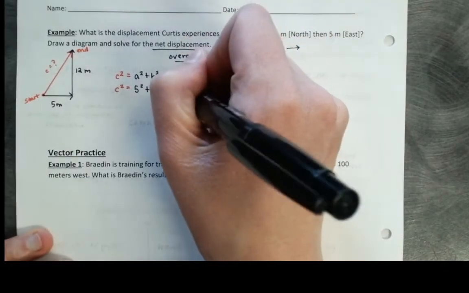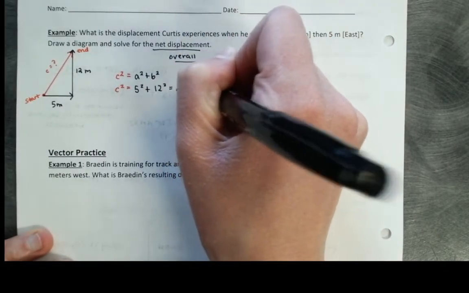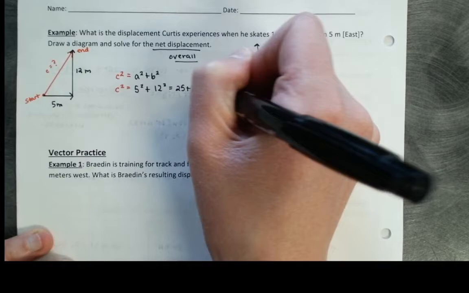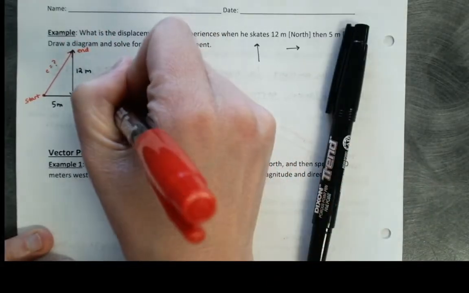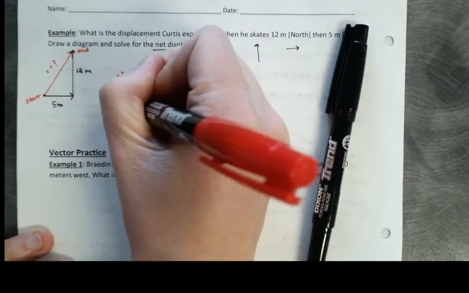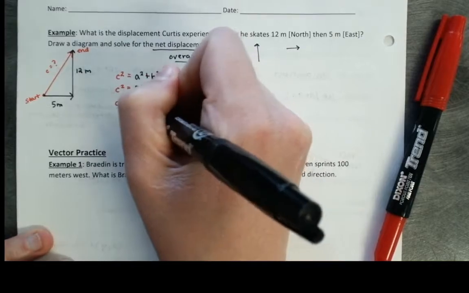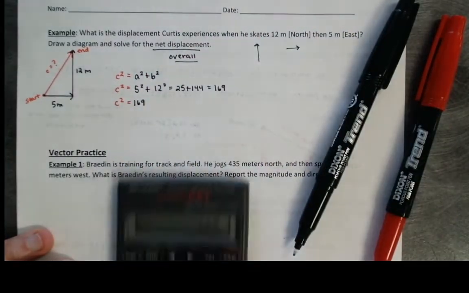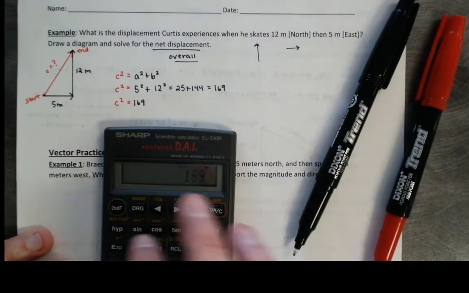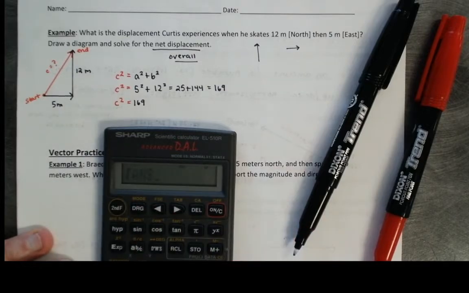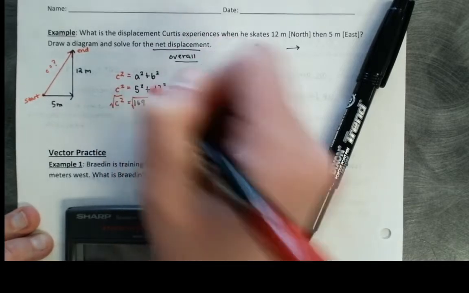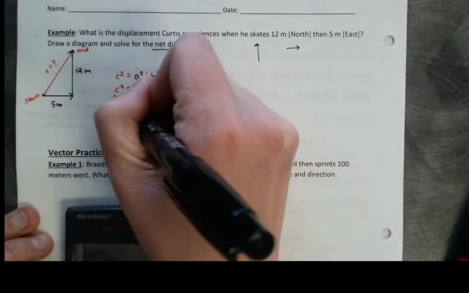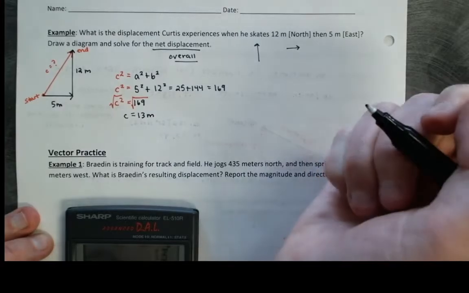Well, I don't need my calculator. 25 plus 144 gives us 169. Okay, so c squared is equal to 169. Now, that's c squared. We need to find c by itself, so we're going to have to take the square root. Square root of 169 gives us 13. So c equals 13 meters.